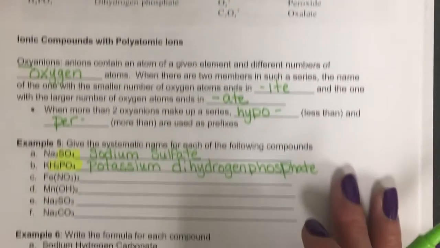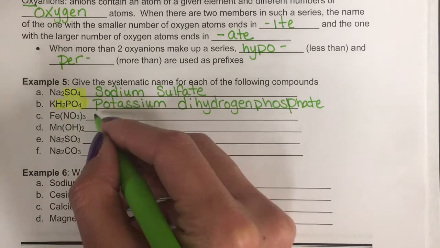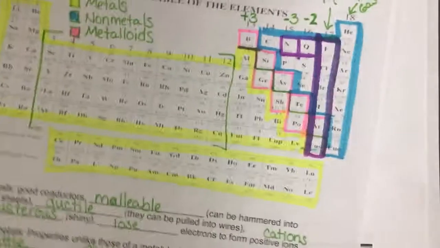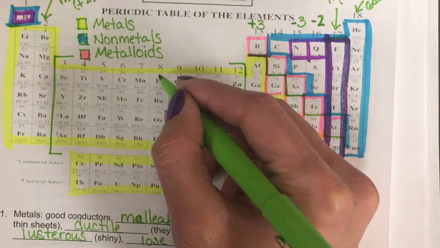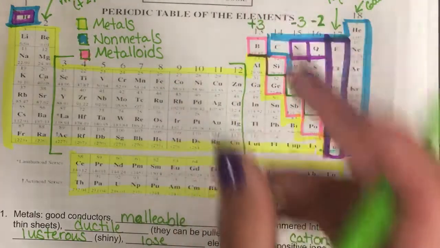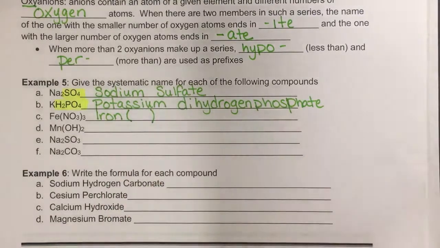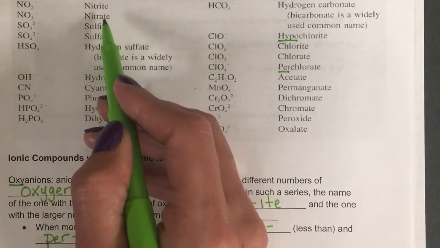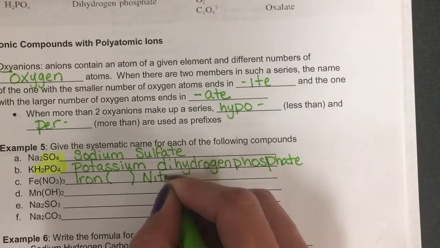Okay. Let's try one more. So here I've got Fe, which is iron. However, Fe is a transition metal. Sometimes it can be a +2, sometimes it can be a +3. It changes. So I'm going to leave room for the Roman numeral. I know NO3, if I look at my table, is nitrate. I misspoke.